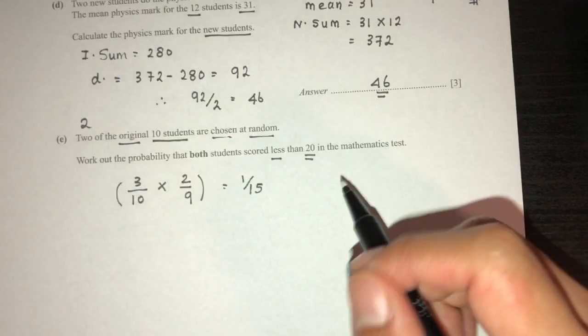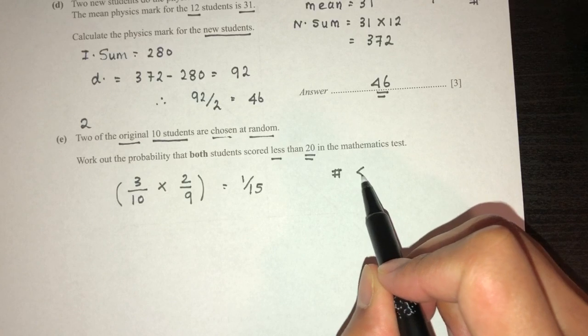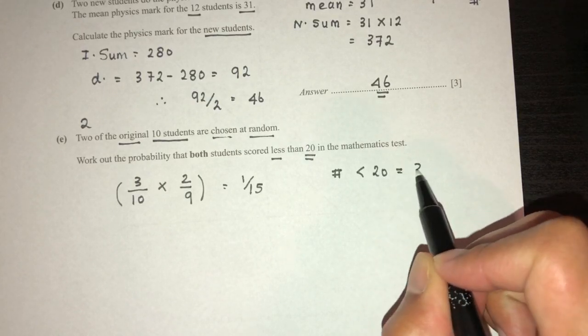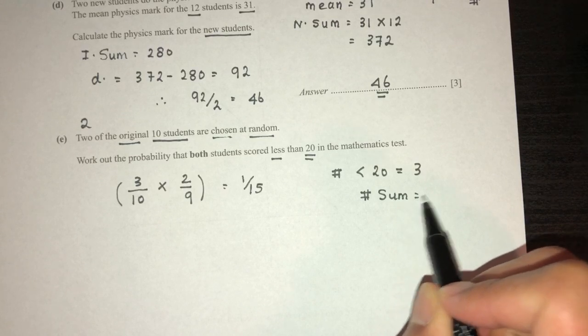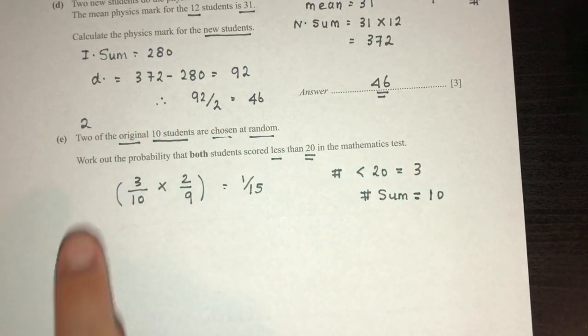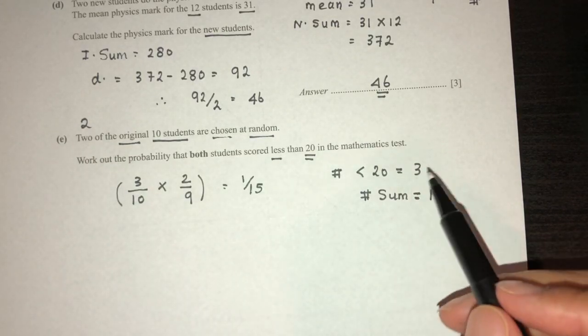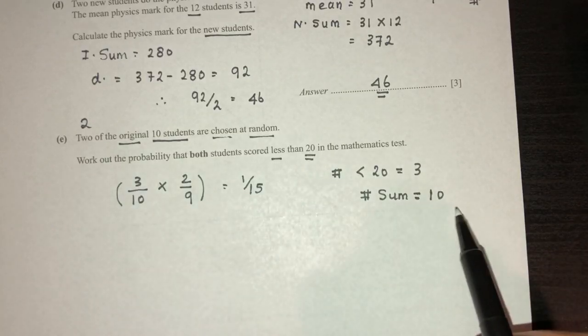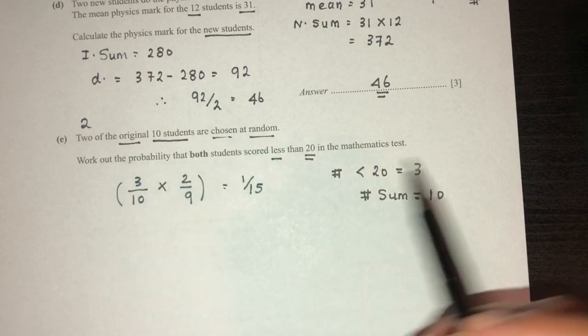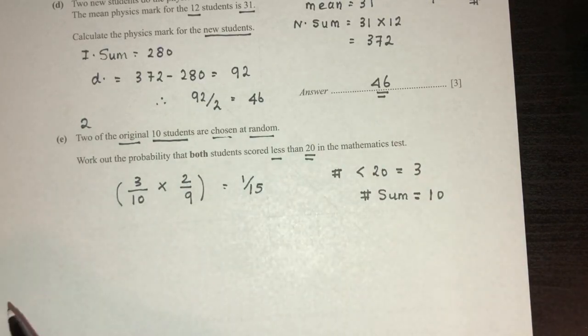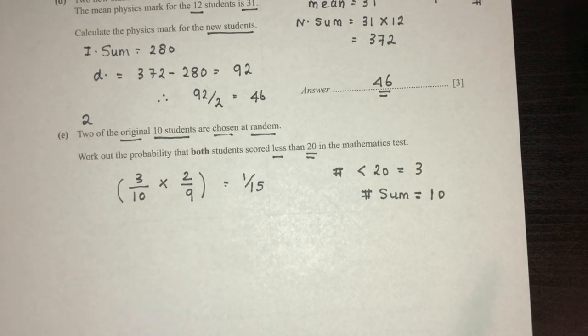Because we realized that the number of students who scored less than 20 was only 3, and the total number of students was 10. Of course, this one is a selection without replacement. So for the first one, it will be 3 over 10, and then because we don't replace them, we multiply by 2 because 1 has been selected already, over 9 in total, so you get this one. That will be part E.